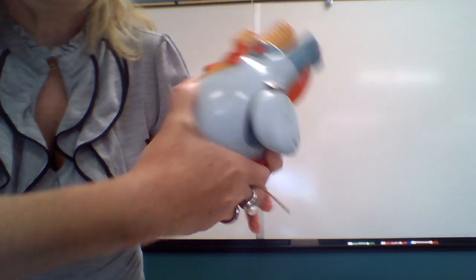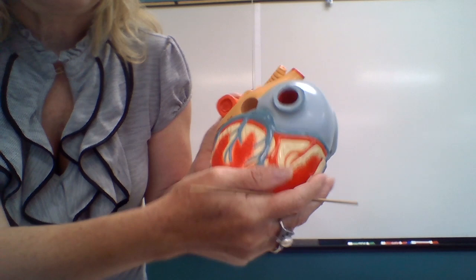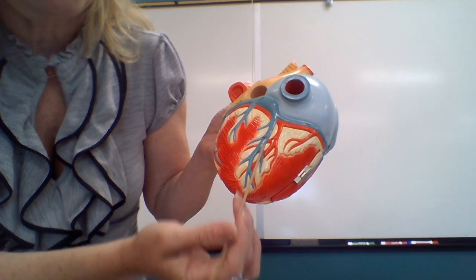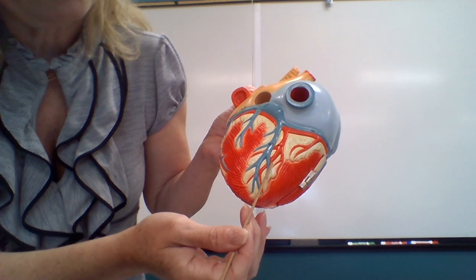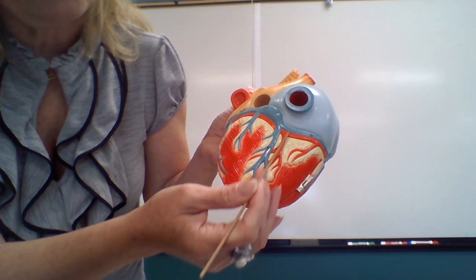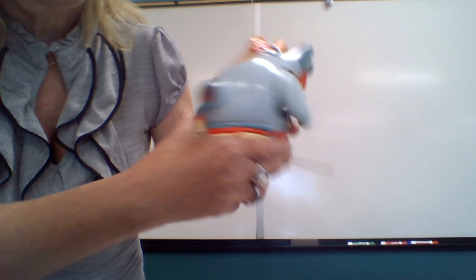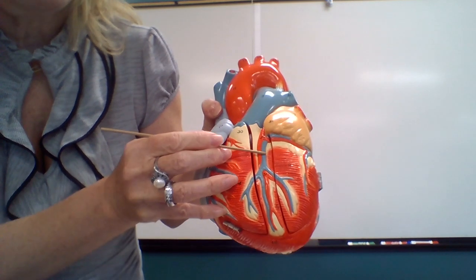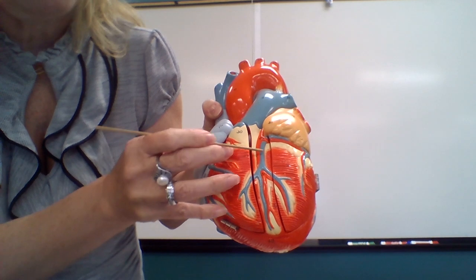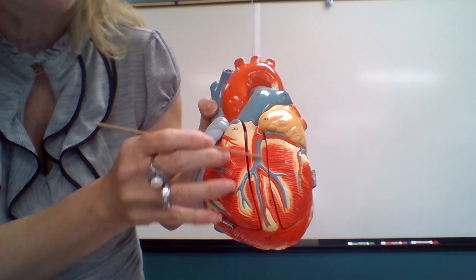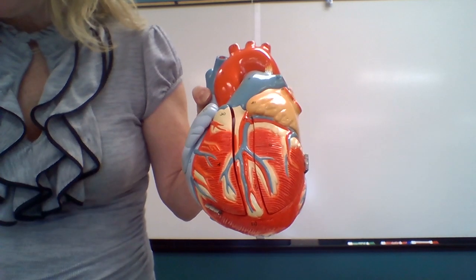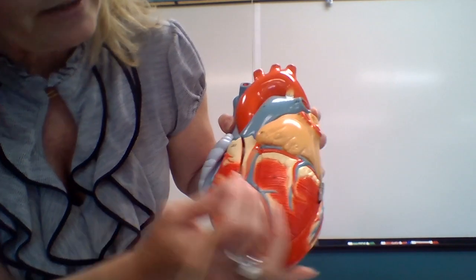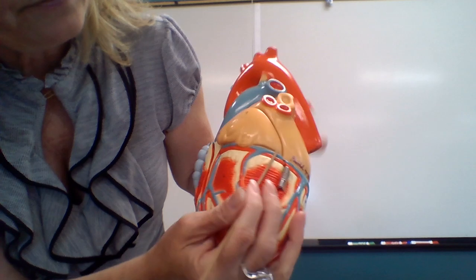Okay, and we look at the posterior view. This area over here is called the posterior interventricular sulcus, and inside the sulcus you will find the posterior interventricular artery. Okay, now veins. The one that runs next to the anterior interventricular artery, this is the great cardiac vein. So that's the great cardiac vein. It goes all the way around right here.